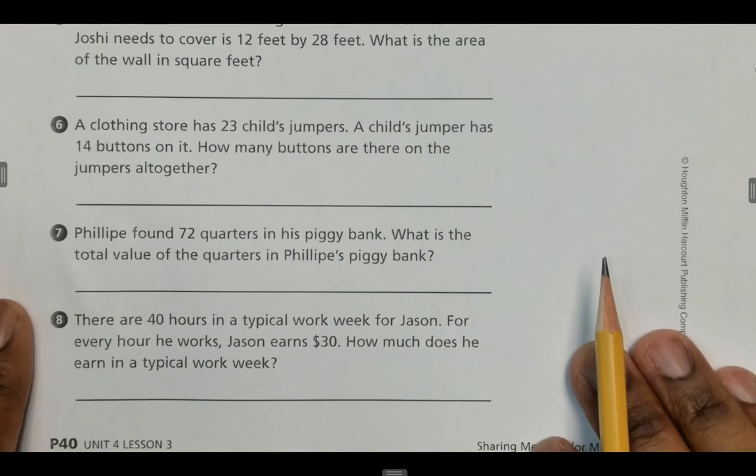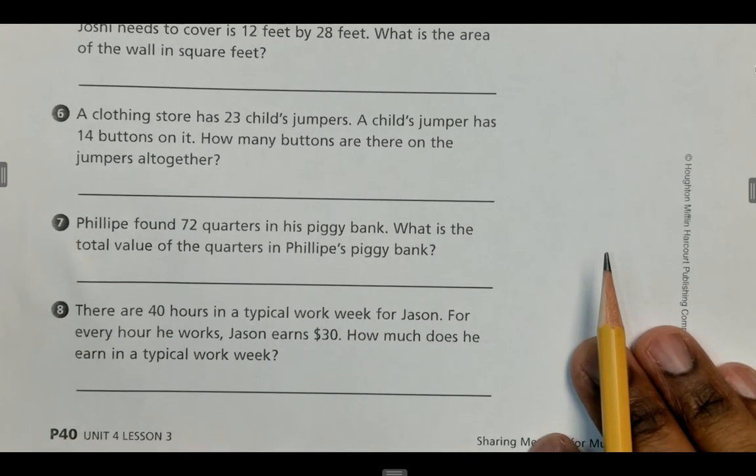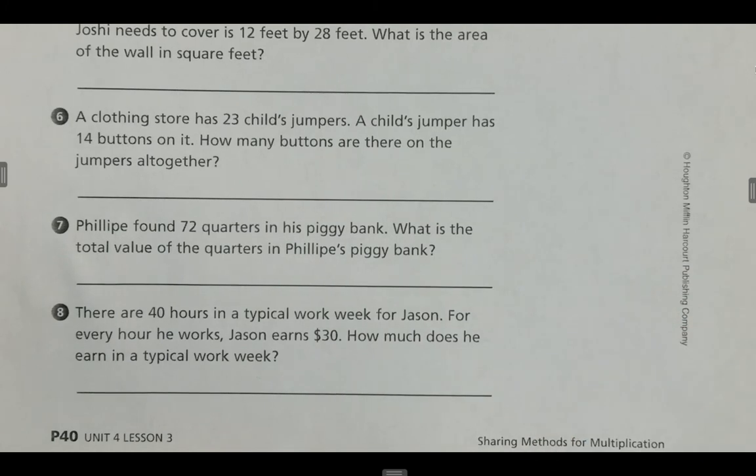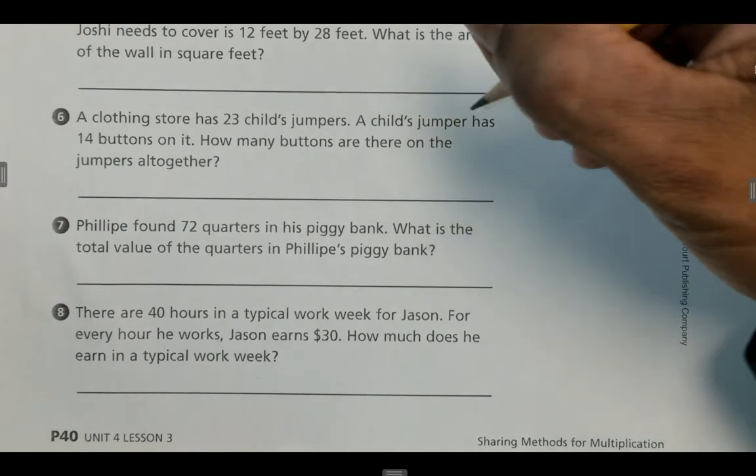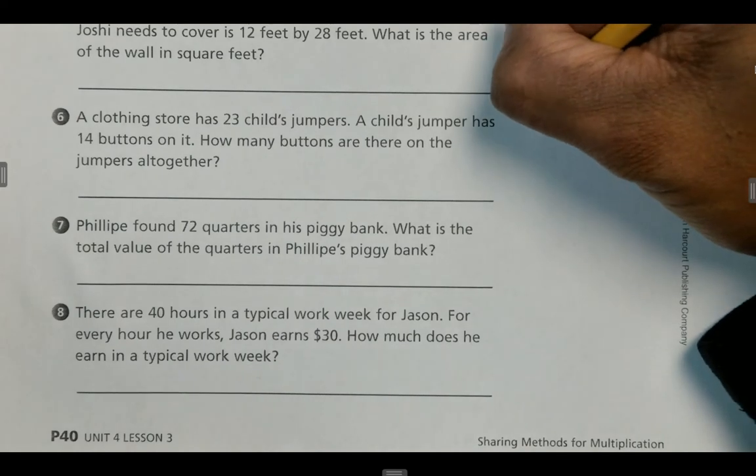Moving on to number 6. A clothing store has 23 child's jumpers. A child's jumper has 14 buttons on it. How many buttons are there on the jumpers altogether? Okay. Multiplication. As expected, 23 multiplied by 14.